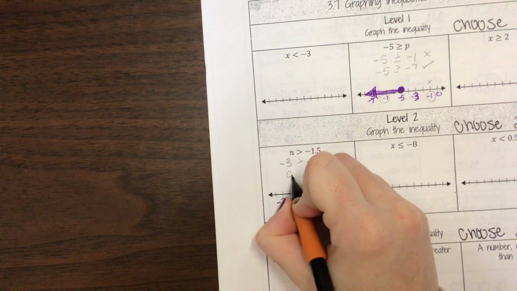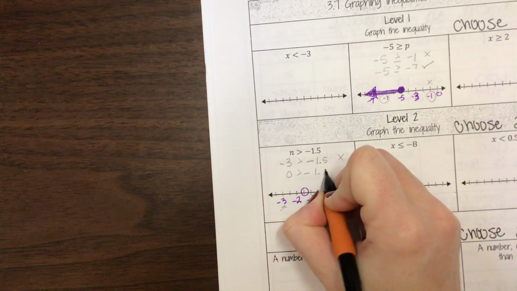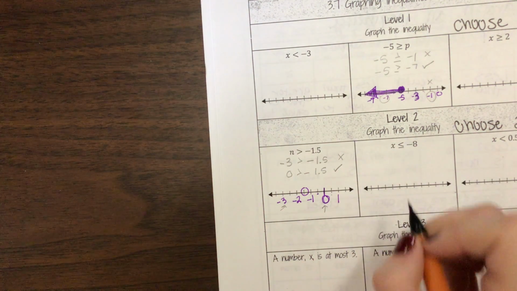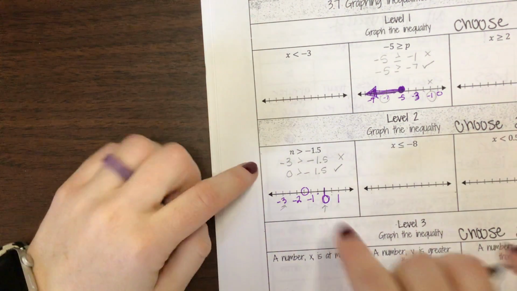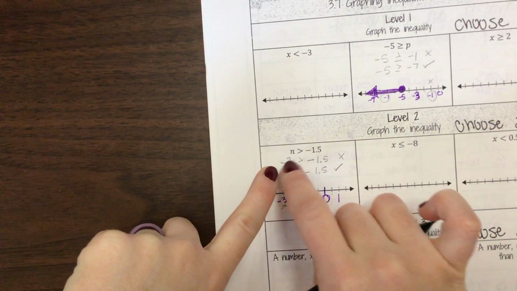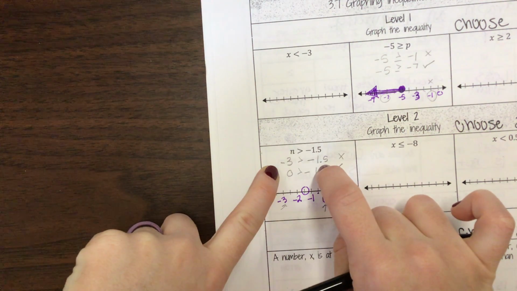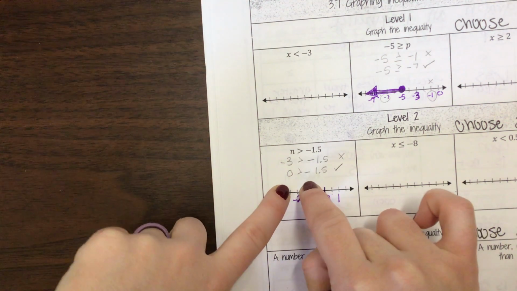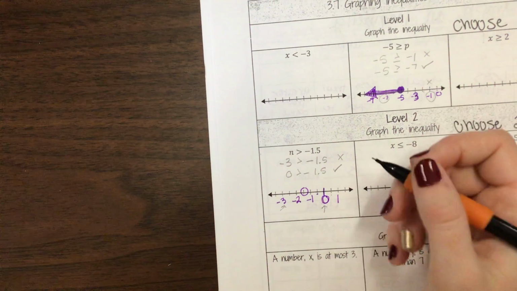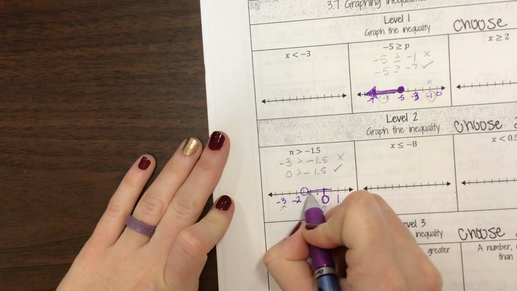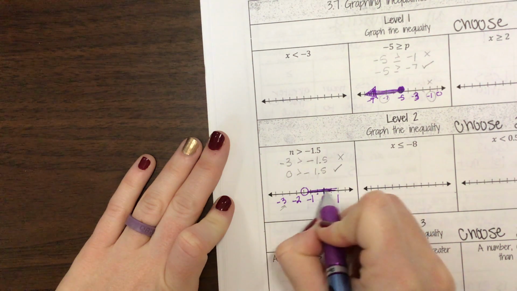Okay, is 0 greater than -1.5? Yes. Right, because if you think of it like if you're in debt, if I owe someone $3, I have less money than if I just owed $1.50. If I owe $0, I have more money than if I owed $1.50. Okay, so anything towards the 0 direction will be true.